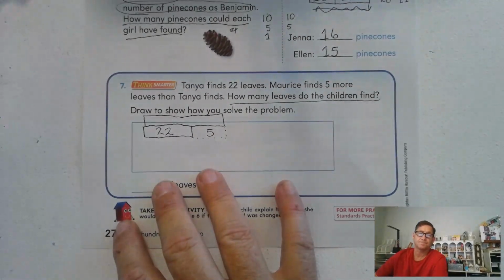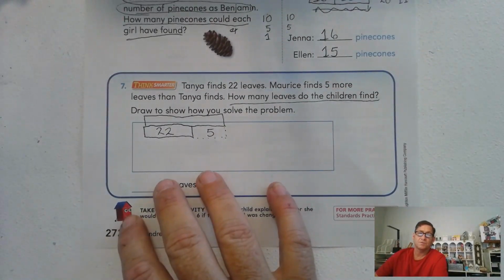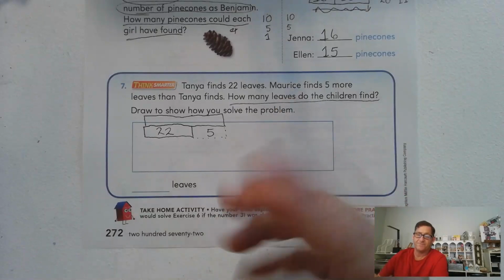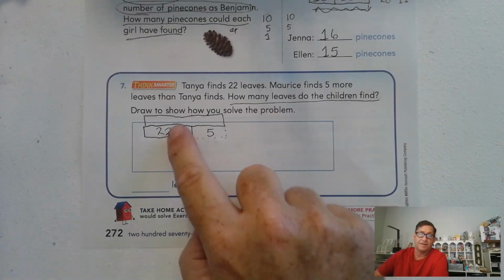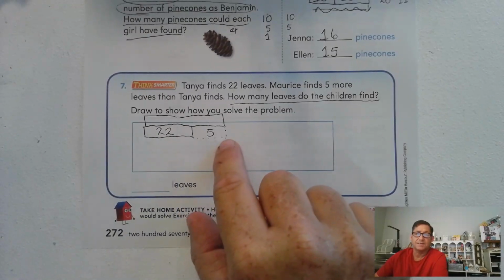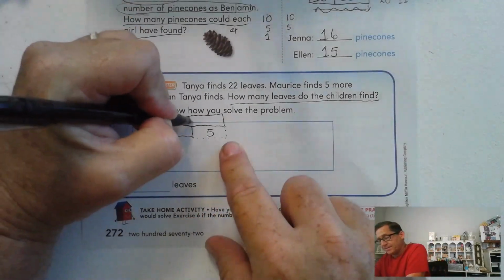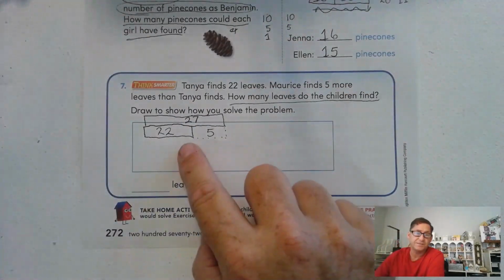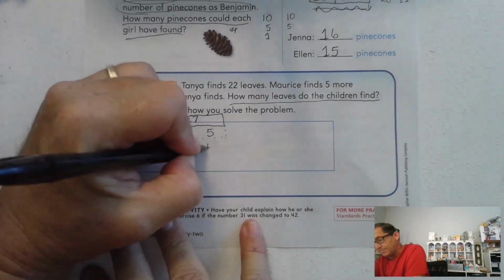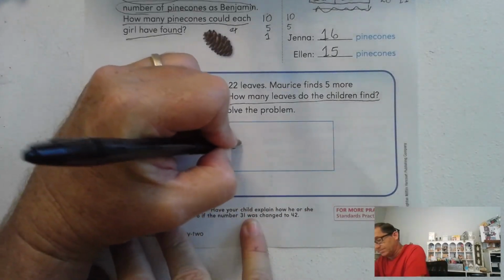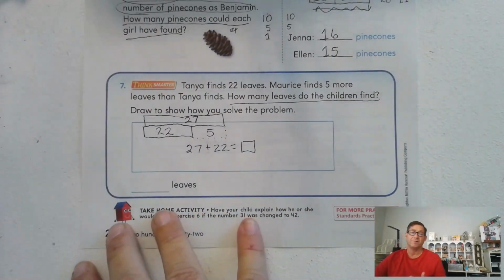So we have to find out how many Maurice finds first before we can figure out how much the children find together. Okay, so 22 plus 5. I can do that in my head. 5 plus 2 is 7, so 27. So Maurice found 27 plus Tanya's 22 equals the total amount of what they found.